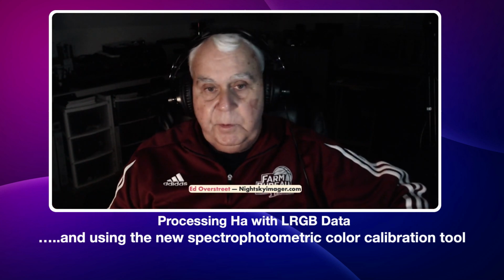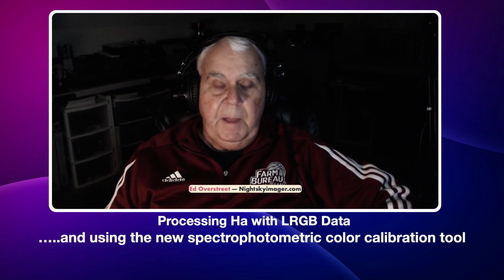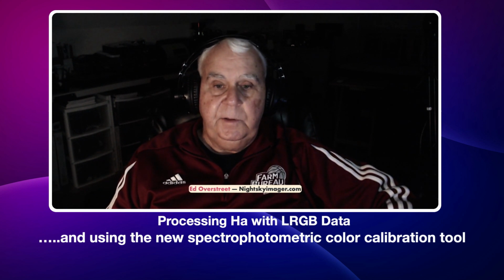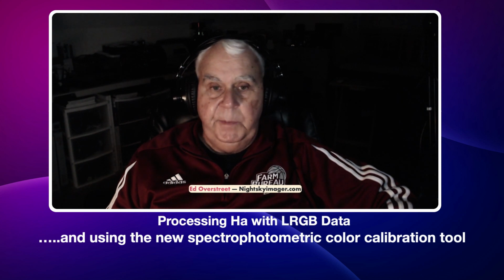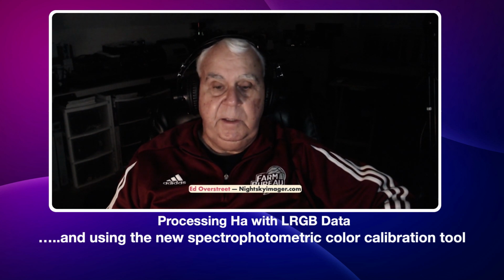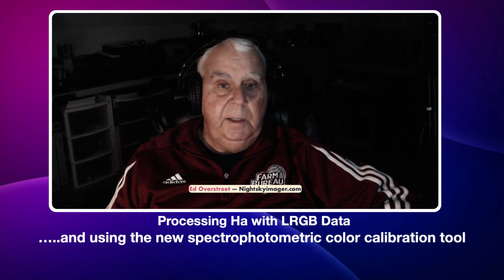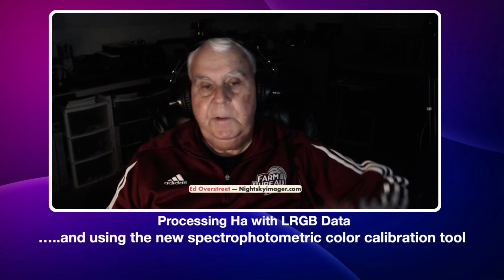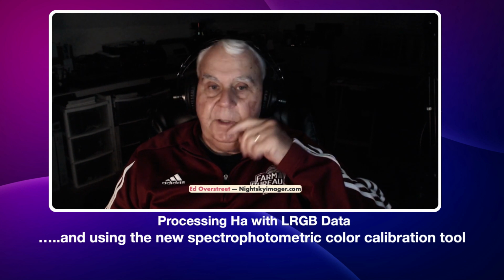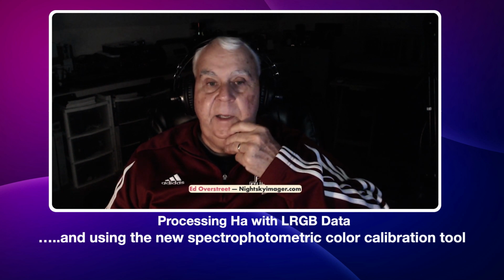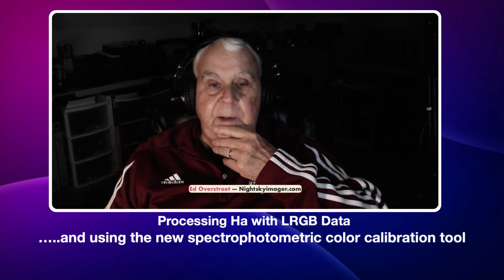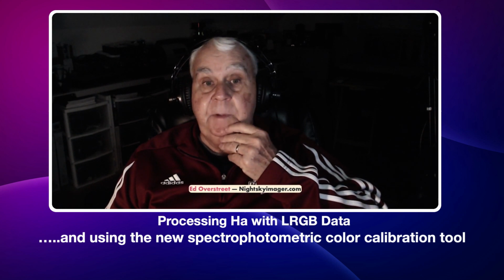Let me get comfortable. I'm going to go through my workflow when I process RGB data with narrowband, and in this case I shot the Triangulum Galaxy, M33. I did that back in October. For some reason, all I did was run it through the weighted batch processing script, and I stopped.